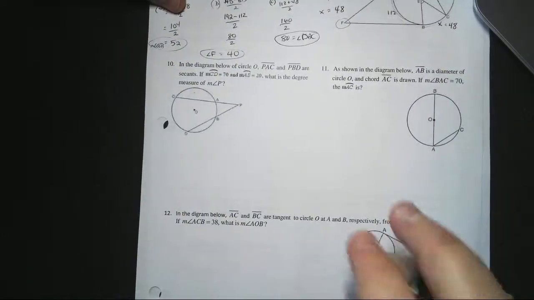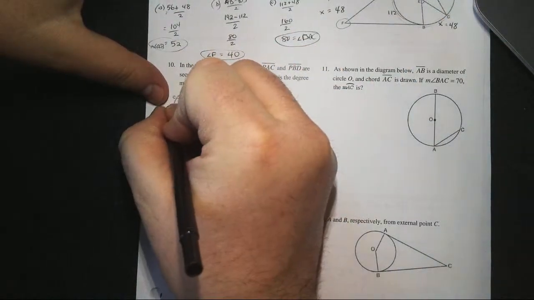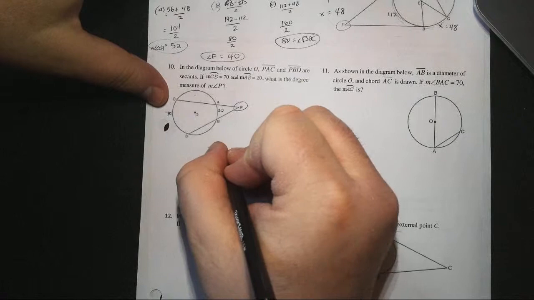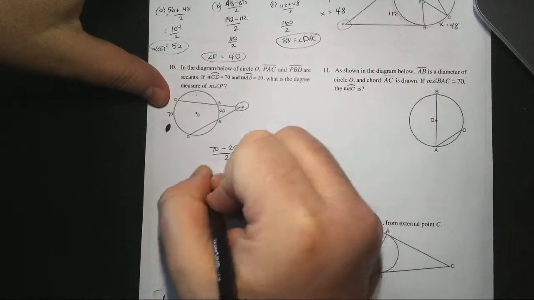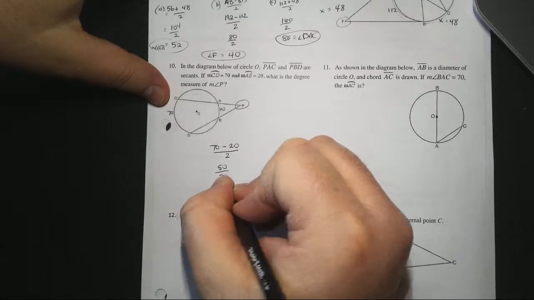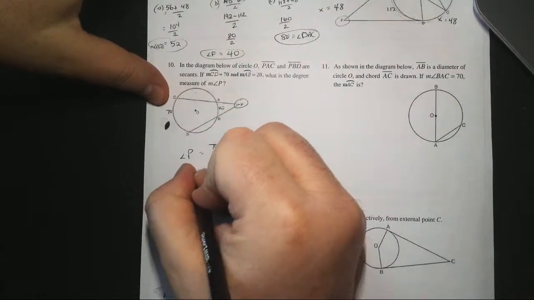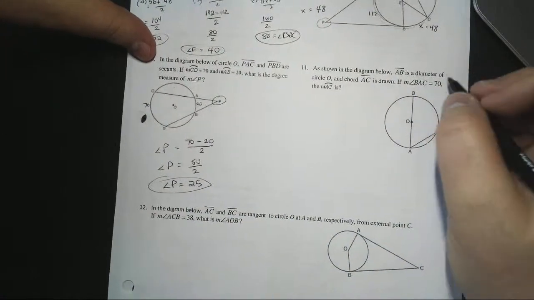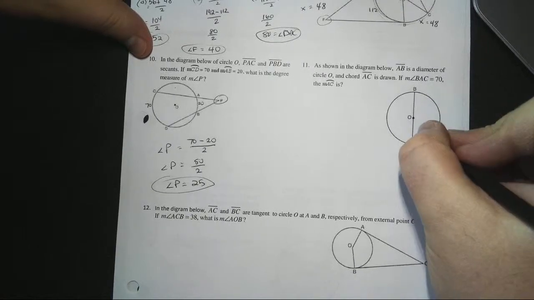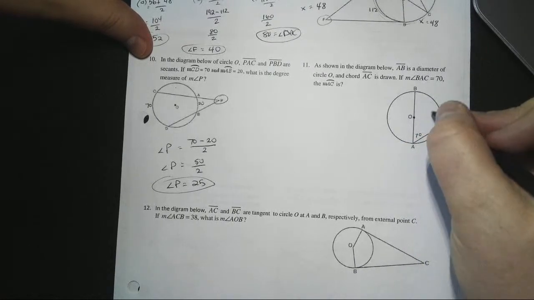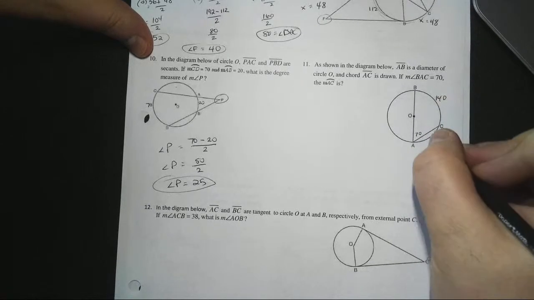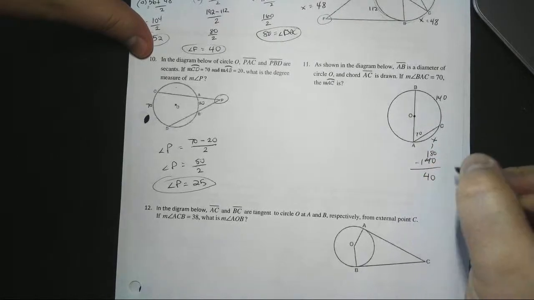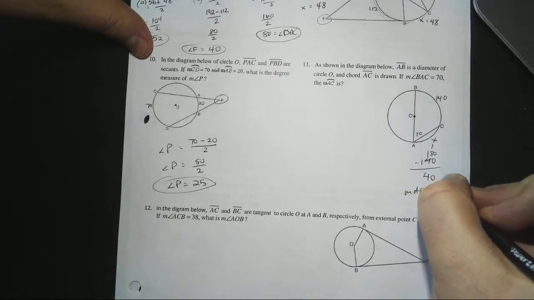All right, number 10. We know that the measure of arc CD is 70, the measure of arc AB is 20. We want to know the measure of angle P. So remember, outside is different, so it's 70 minus 20 divided by 2. That's 50 divided by 2, and there's 25, and there's your answer. Okay? All right, below, AB is the diameter. The measure of angle BAC is 70. We want to know the measure of arc AC. So remember, double the angle because it's inscribed, gives you the measure of the arc. This is just 180 minus 140, and that's just 40 degrees. And there's the measure of arc AC.